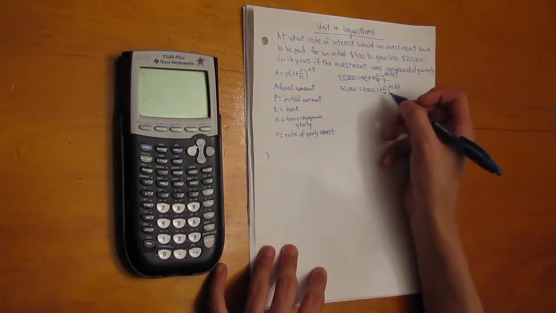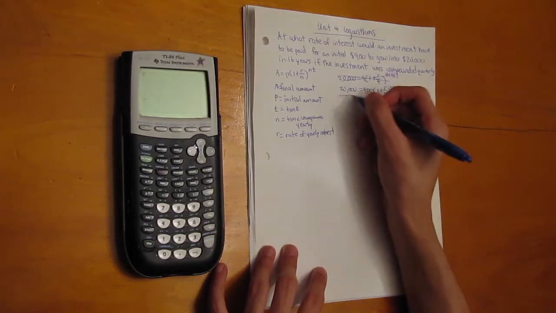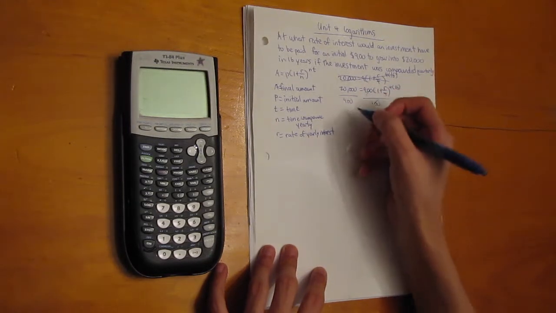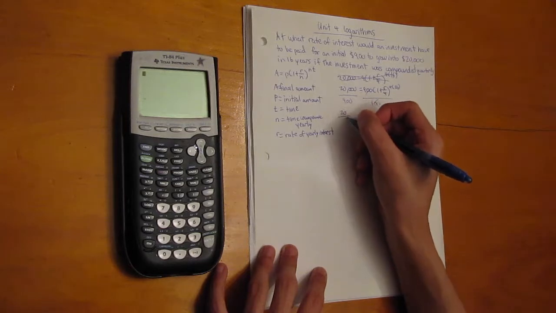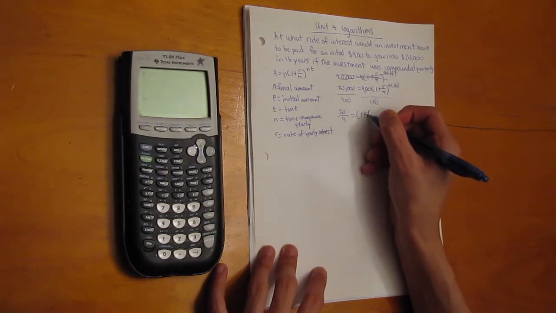First thing is to divide both sides by 900. These will cancel. This can be simplified as 20 over 9, which equals 1 plus R over 4.